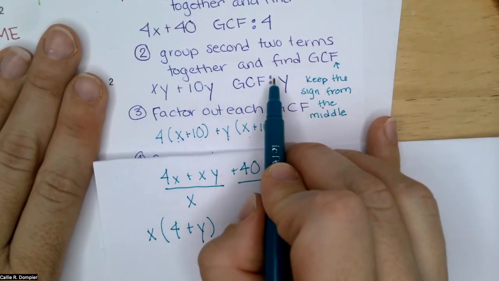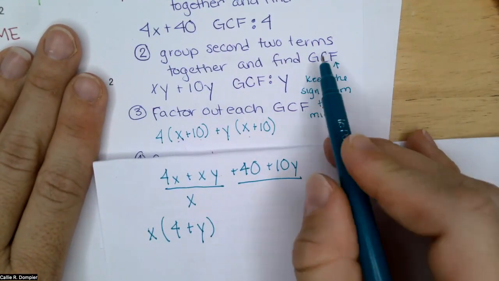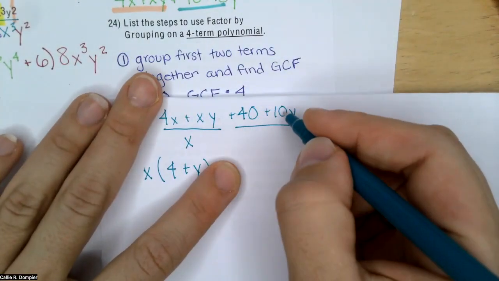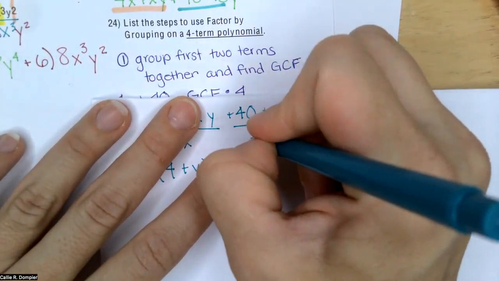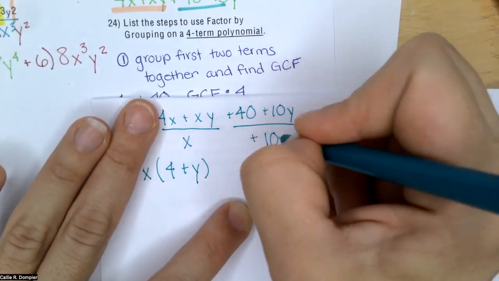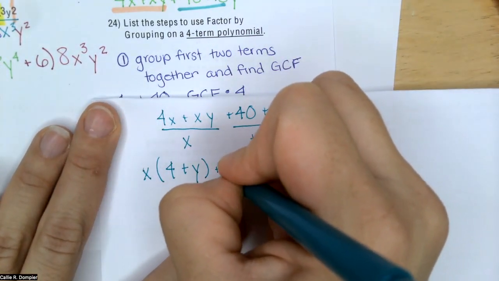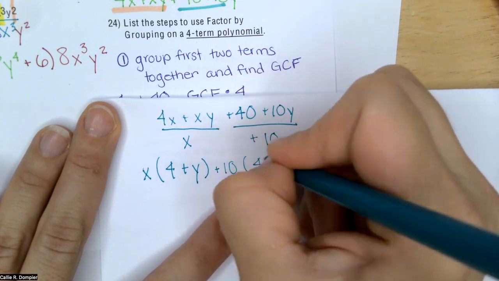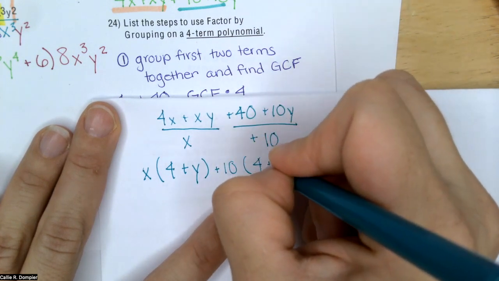Group the second two terms together and find the greatest common factor, keeping the sign from the middle. So it's a positive 40 and a positive 10y, so it's going to be a positive. 40 and 10, I can divide 10. 40 divided by 10 is 4. 10y divided by 10 is y.